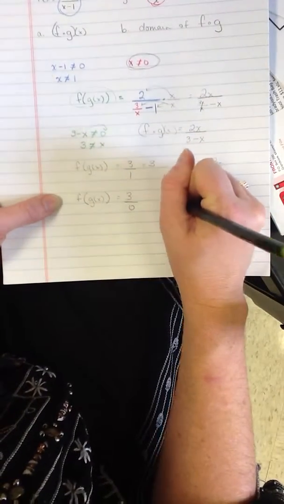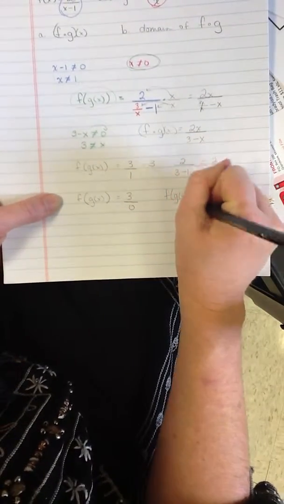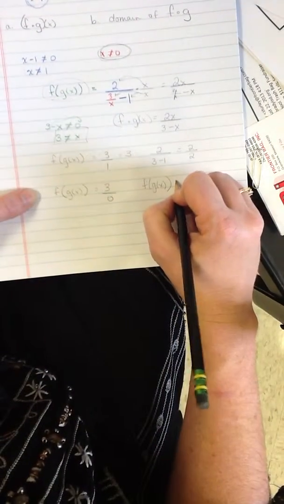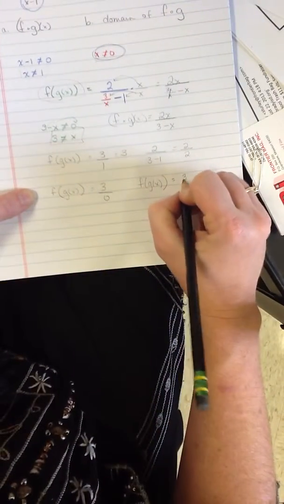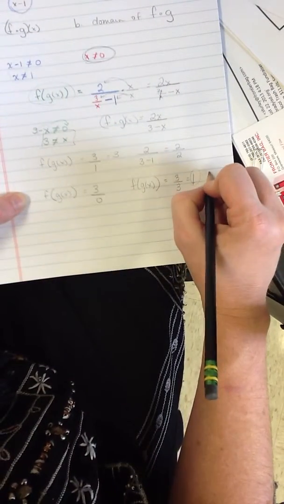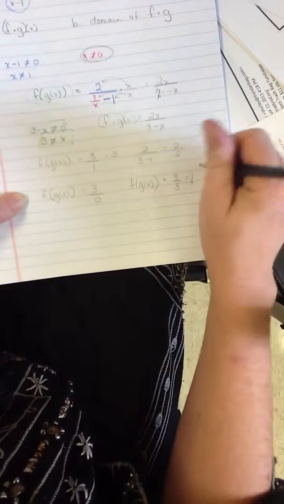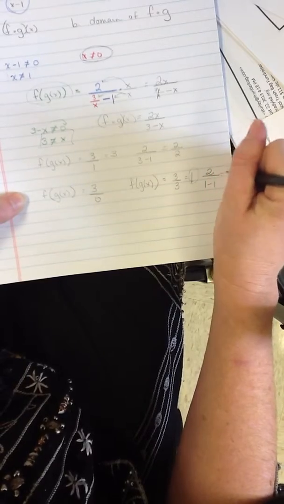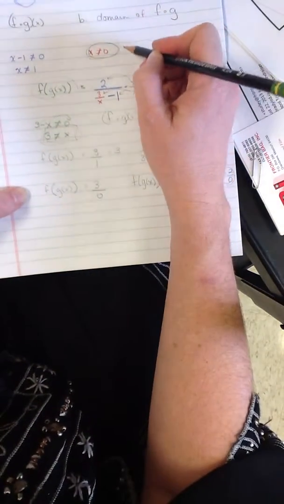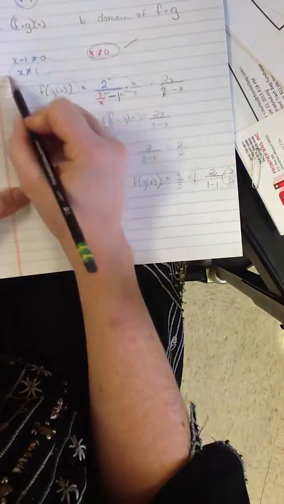Let's try the last one just to be sure, where x could not be 3. So first thing I plug it into is g of x. 3 over 3 gives me 1. Now I'm going to plug that into f of x. So I get 2 over 1 minus 1, which causes that to go to 0, which means that this cannot be part of the domain either. So these two cannot be part of the domain, but this one can. So I actually only have 2 domain restrictions, just the 0 and the 3.